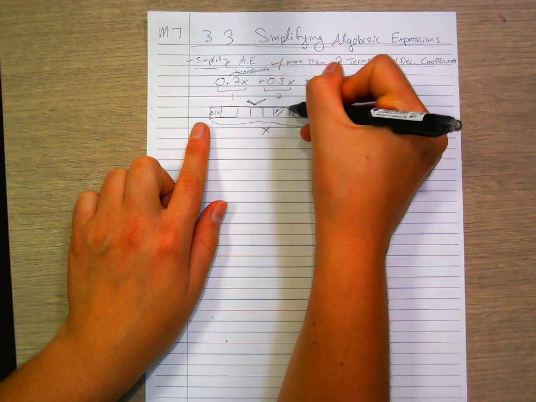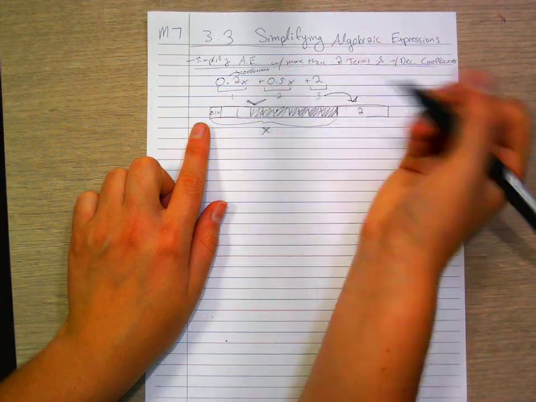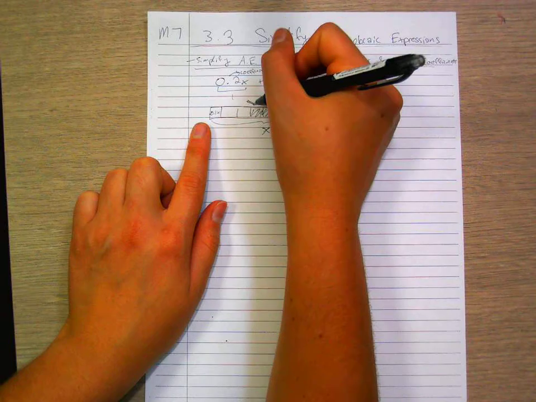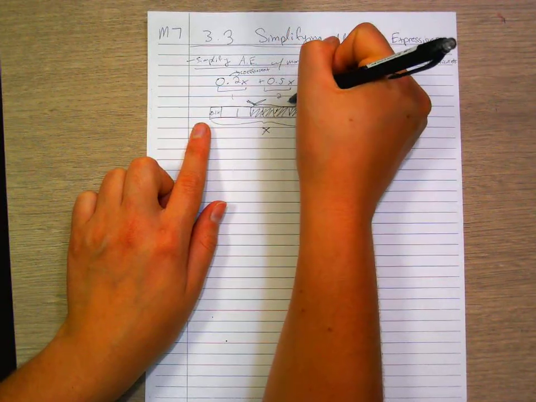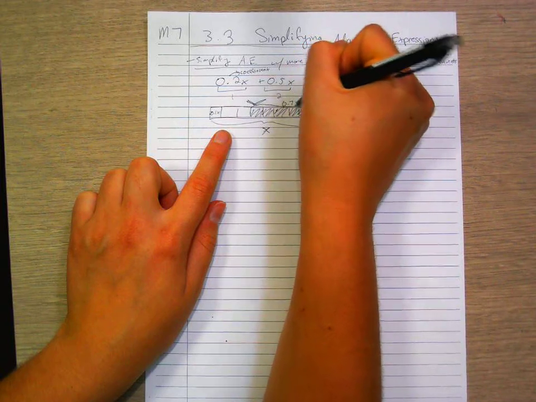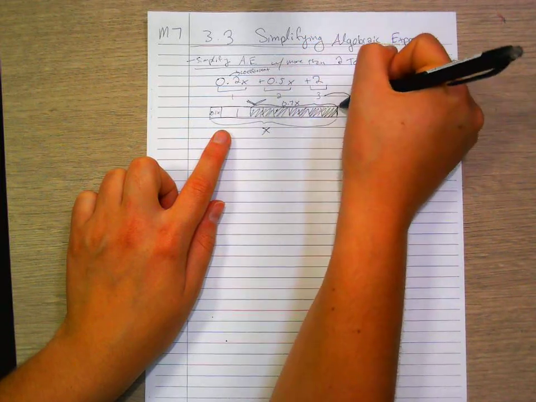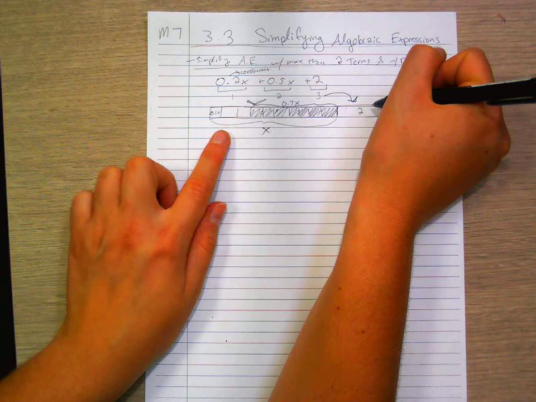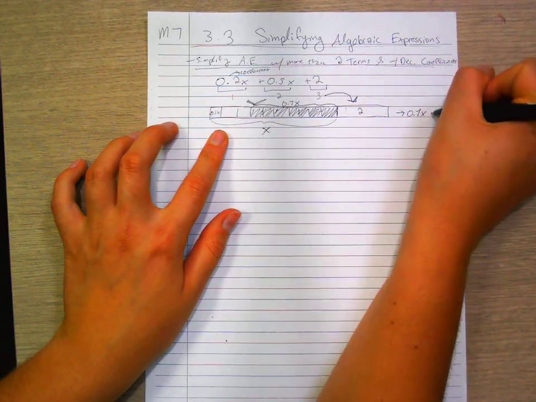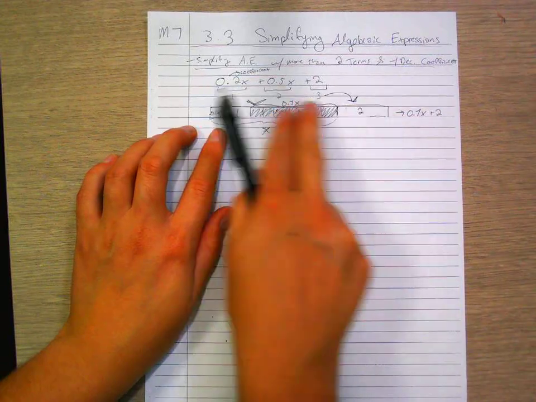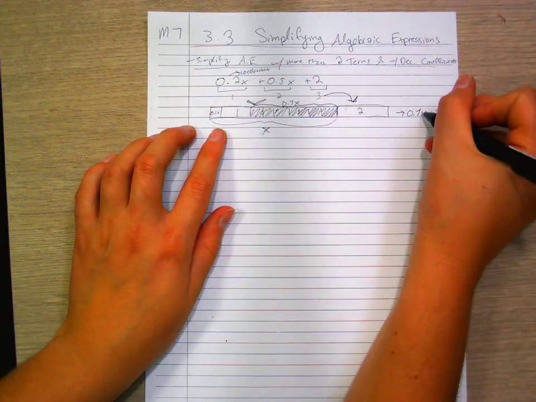And so therefore, this part right here is 0.7x. And we also have this section here, which is 2. So that gives us 0.7x plus 2. We cannot combine these into the same number, therefore in the end we're left with two terms, and that's how you simplify it.